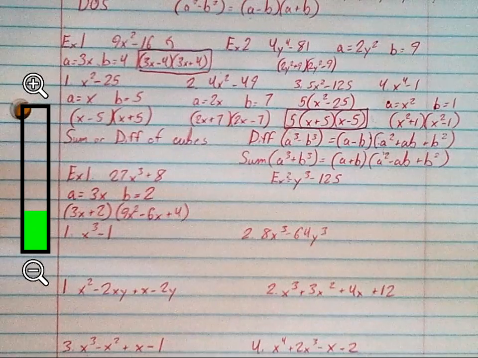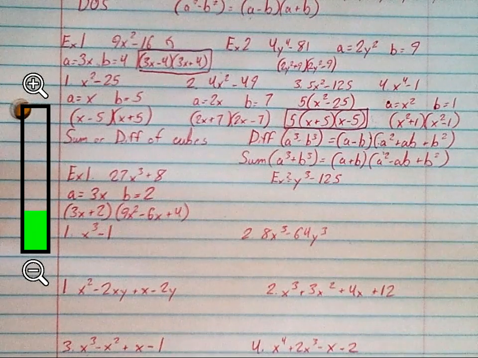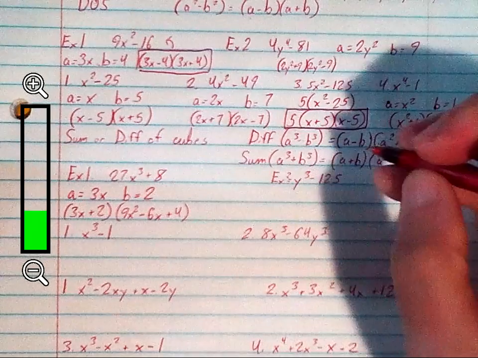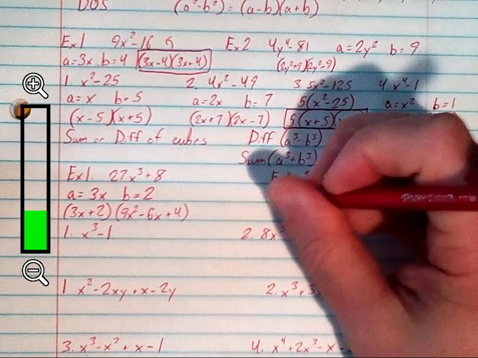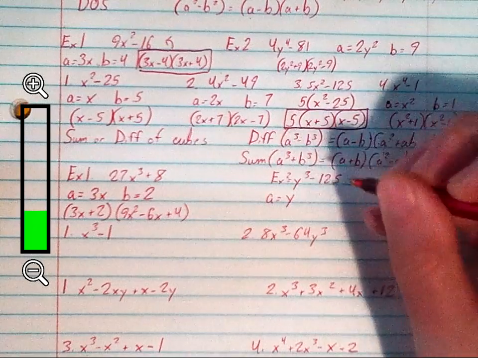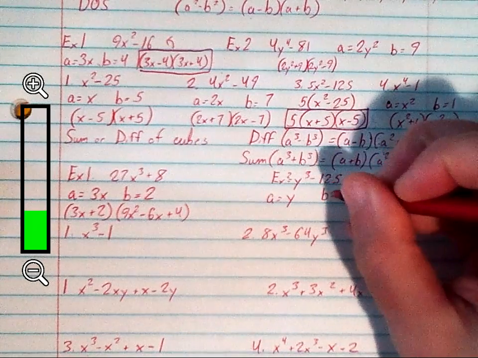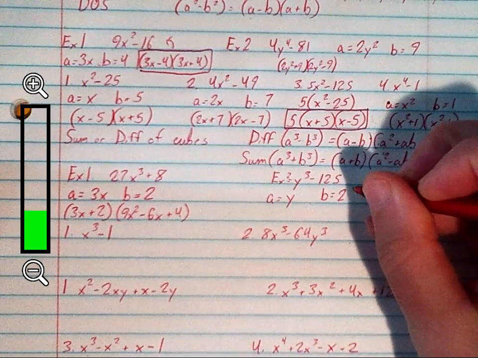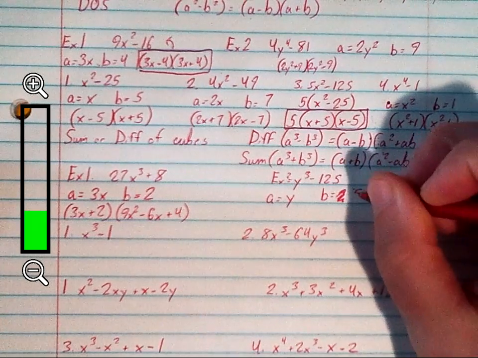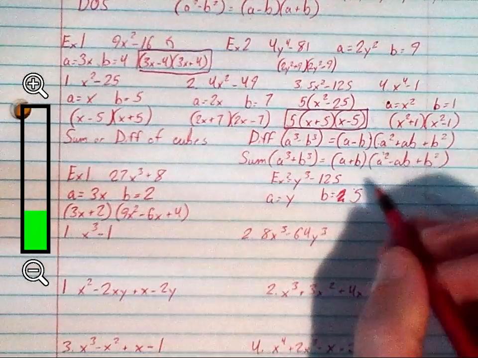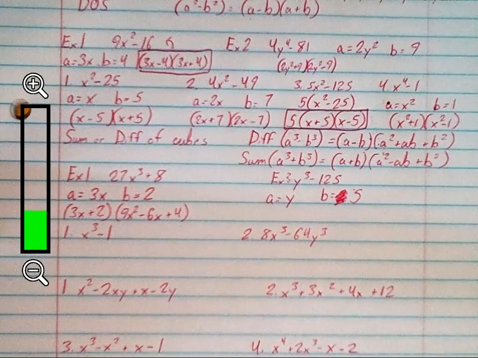So let's take a look at example 2. Example 2 is going to be a difference of cubes. Again, we want to write a and b. For this one, a equals y, because we just have y cubed, and b is going to equal 5.